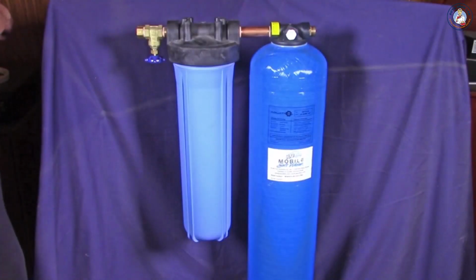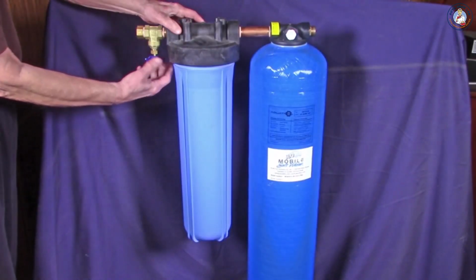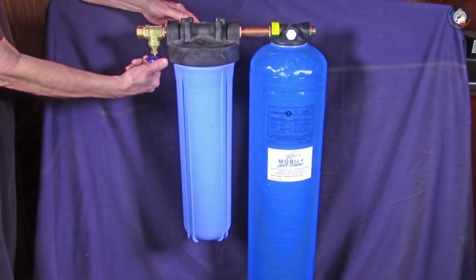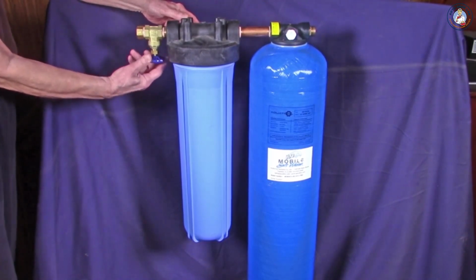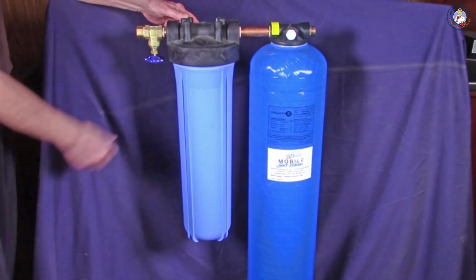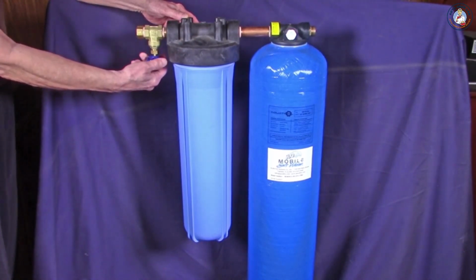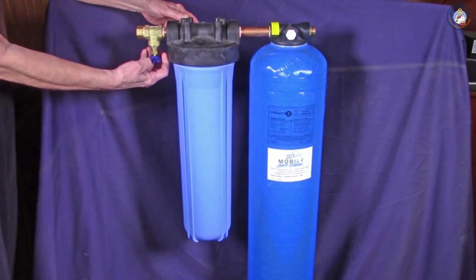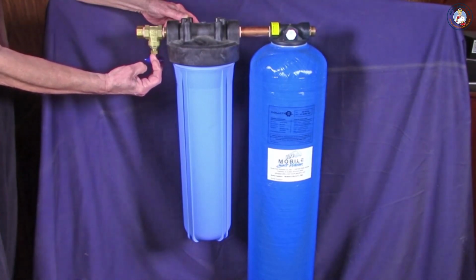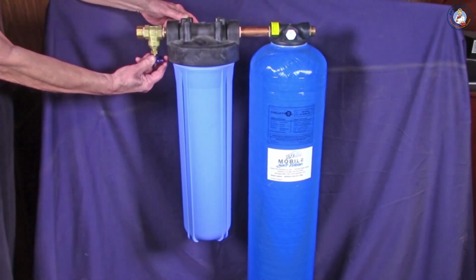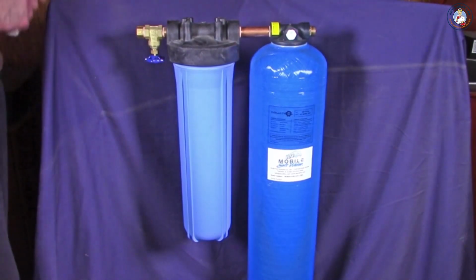Okay, now we'll go through the operation of the softener, the regeneration process. This is the inlet valve. We've closed it all the way. Now we're going to crack it open just to show you that it can be adjustable. It is what we call a gate valve, which is highly adjustable. Now we're closing it. I'm going to remove the salt caddy.